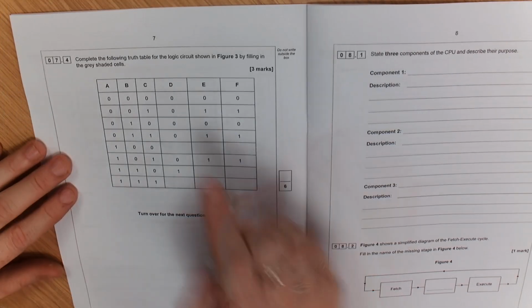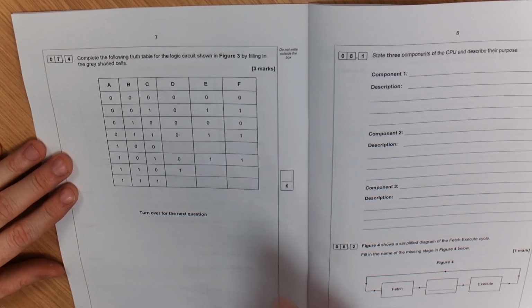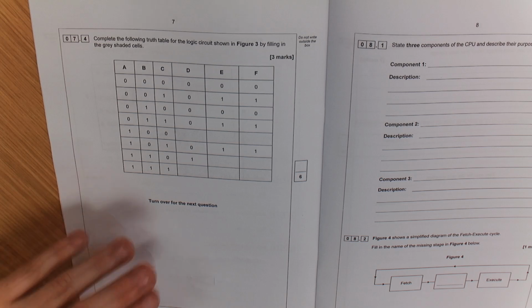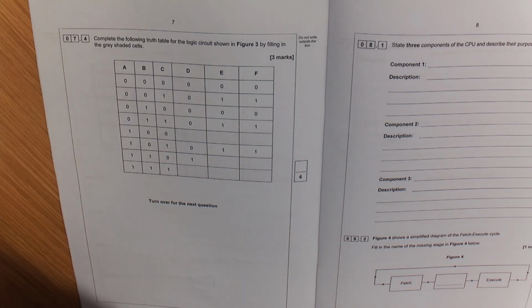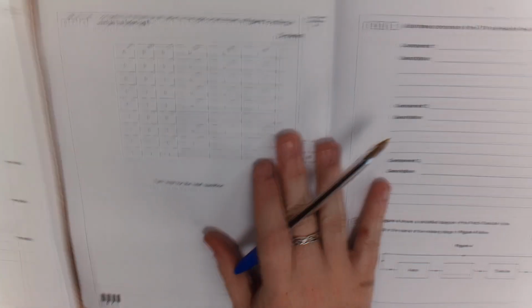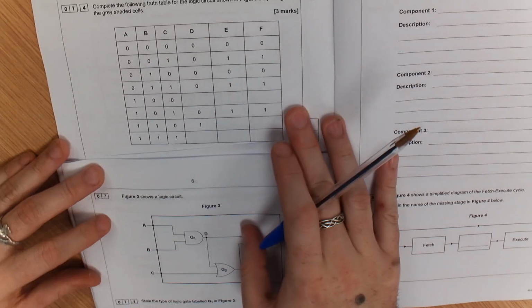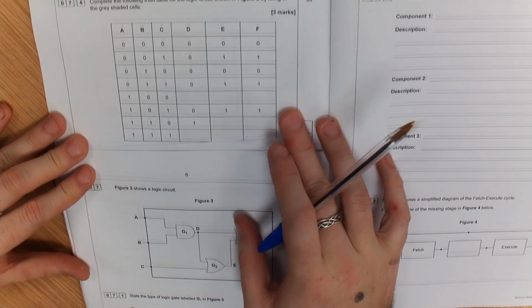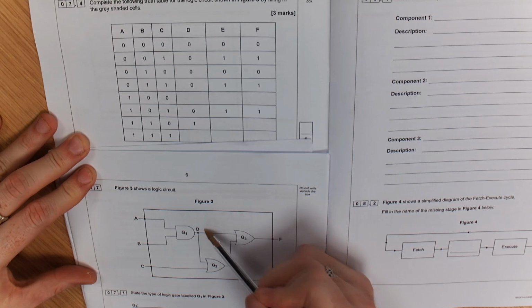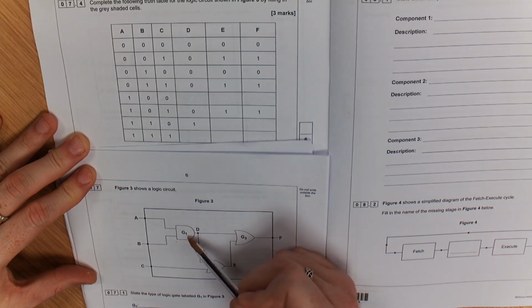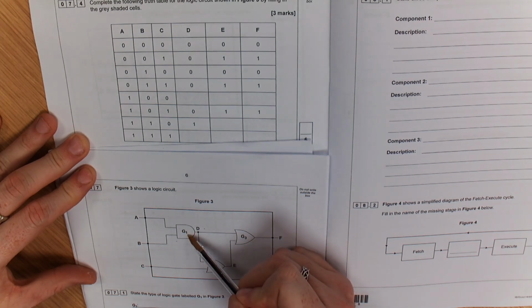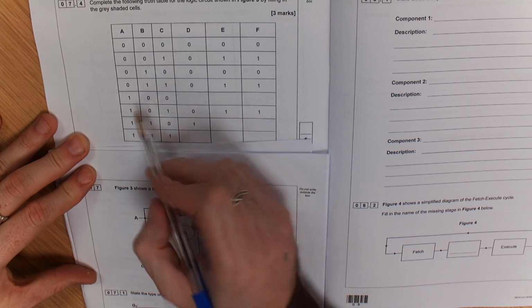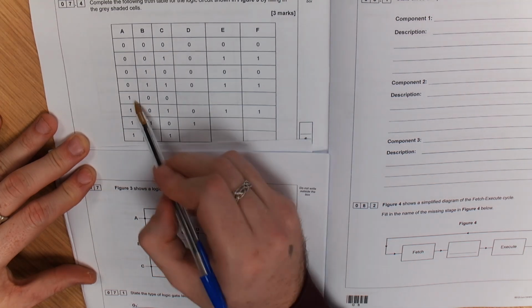Right. Complete the truth table for the logic table. Apologies for the way that I photocopied the papers. I did try and save some paper and take some out. But let's have a look at this. So it wants you to work out what's what. Wants to look at what D is with A and B. So we know that that's an AND gate. So what is A and B?